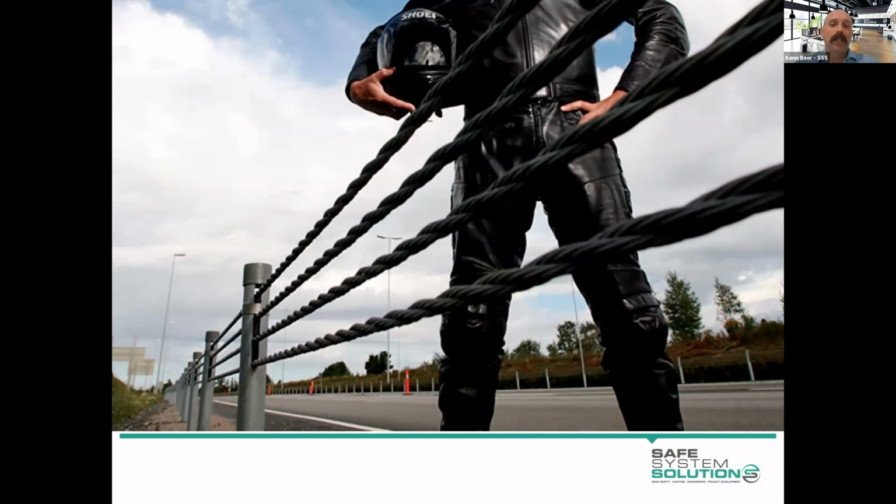Wire rope systems: we saw earlier that motorcyclists striking barriers are a small percentage of motorcycle trauma, and within that small percentage, an absolutely tiny percentage involves hitting a wire rope system. So we're at a very, very small percentage of trauma out there. But the motorcycle community has this in their mind as the biggest issue. I'm a licensed motorcycle rider.